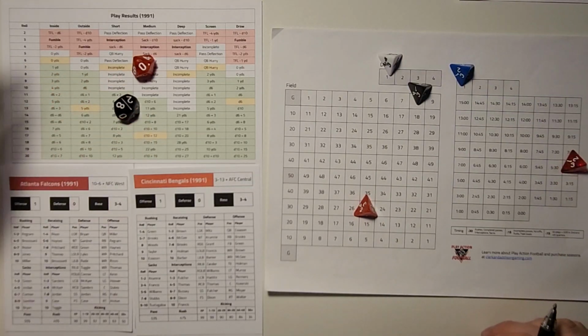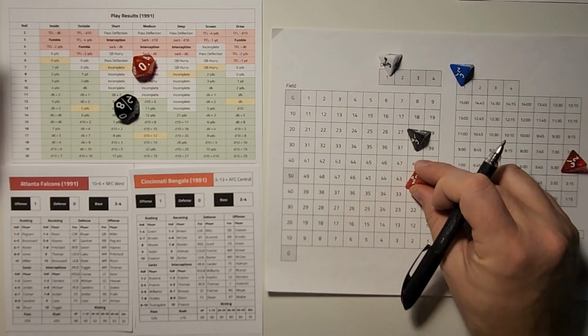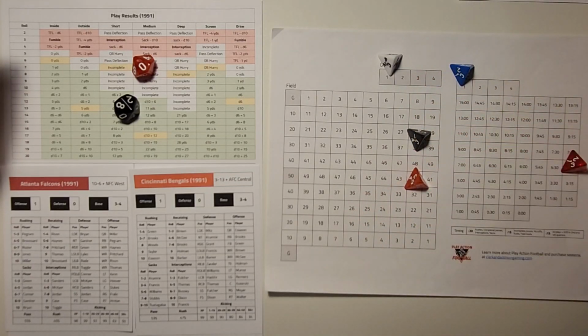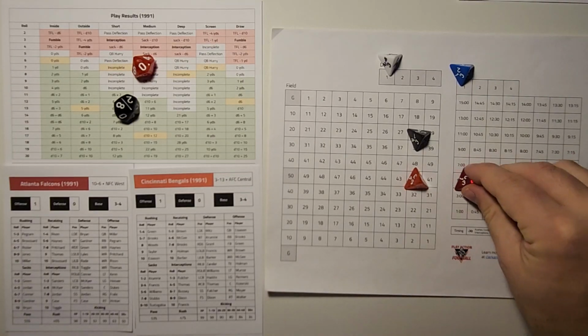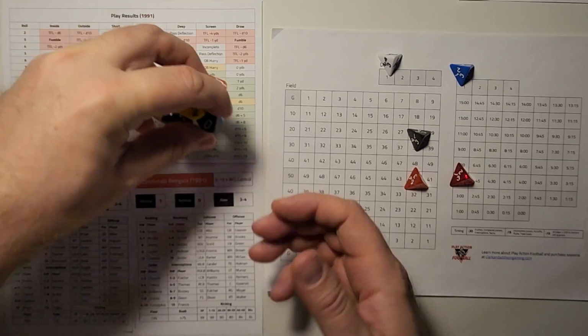And the return is another 8, so another 30 yards out to the 38. As the Falcons doing a great job with their return game. And they'll take over 1st and 10 at their own 38.